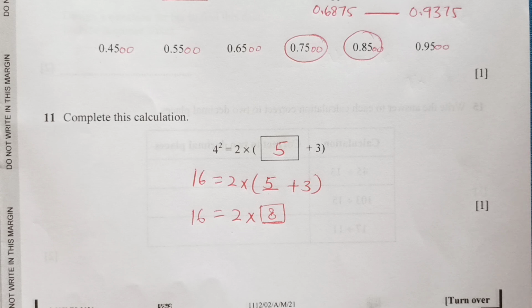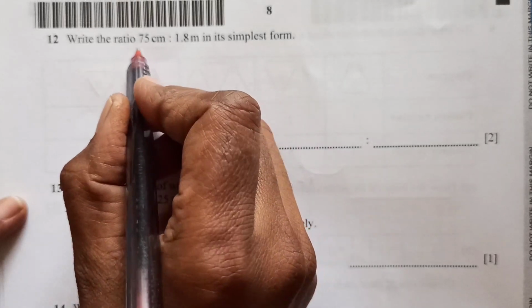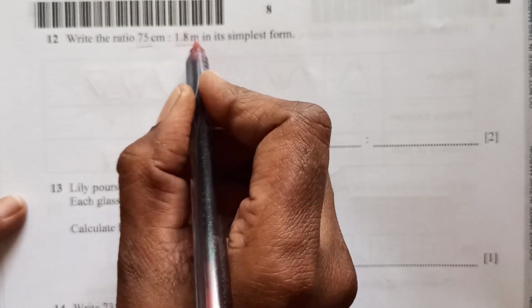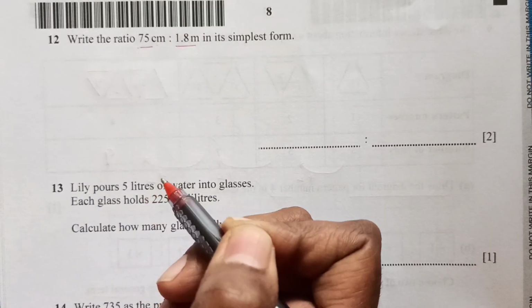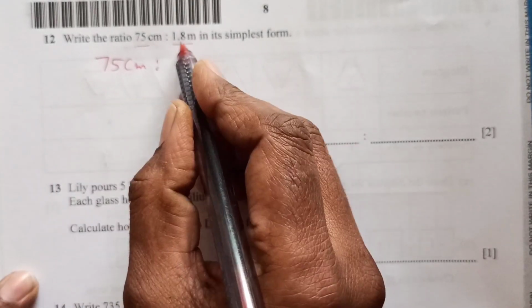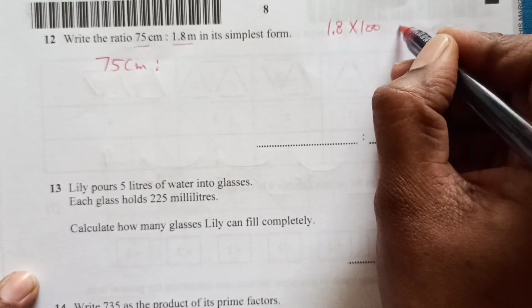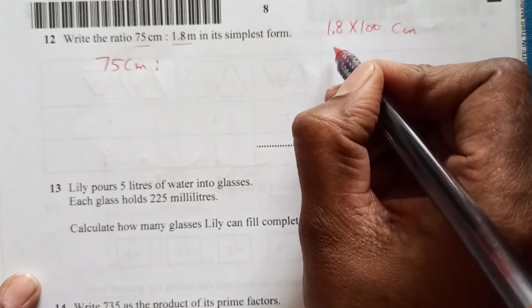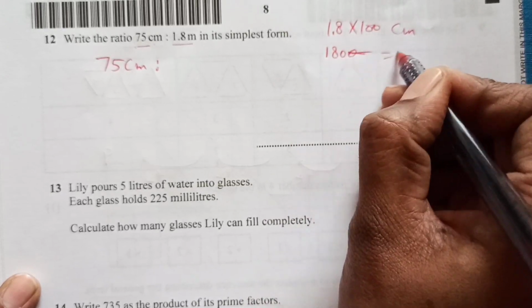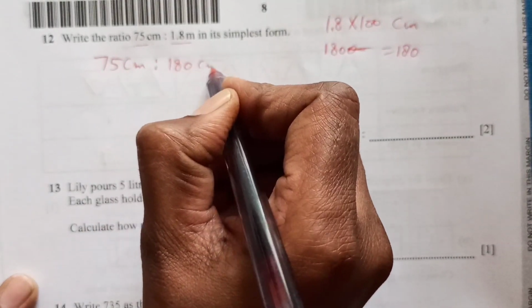So let's move to the next question. Question number 12. Write the ratio 75 centimeters to 1.8 meters in its simplest form. So this is in meters and this is in centimeters. First we need to make the units the same. 1.8 meters can be converted into centimeters by multiplying by 100. It will be 180 centimeters. So we will replace this by 180 centimeters.